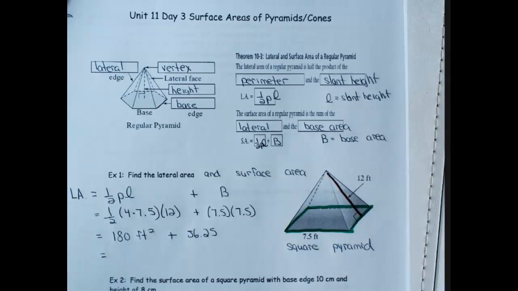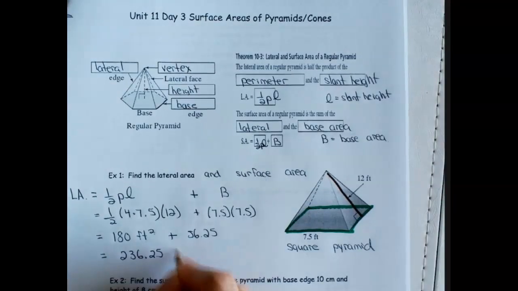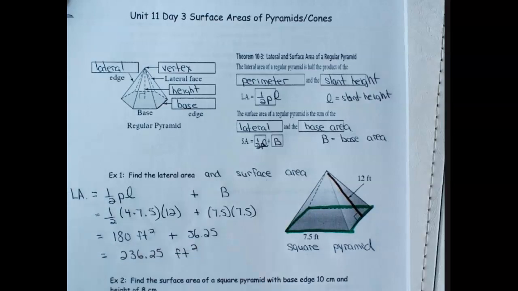And then we'll go ahead and finish it up and find the total surface area, which is 236.25. And that would be feet squared.